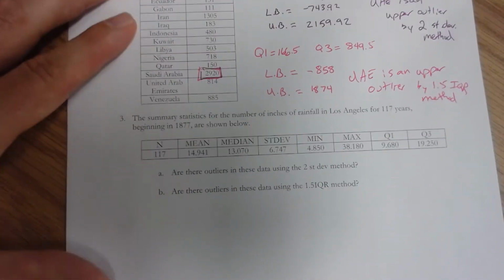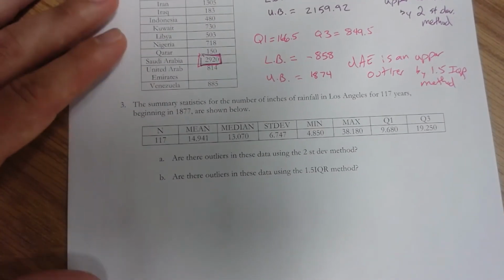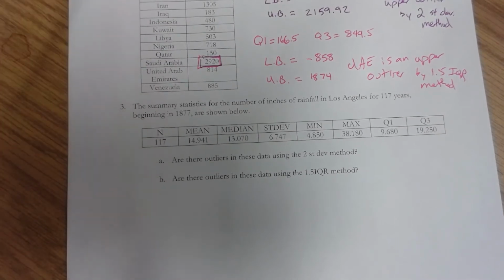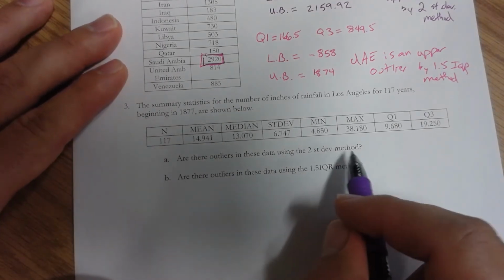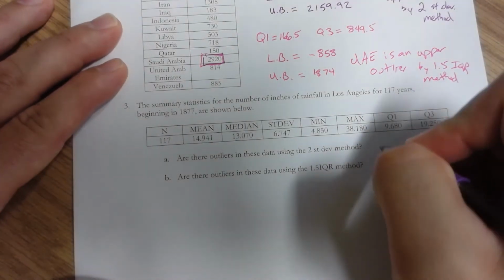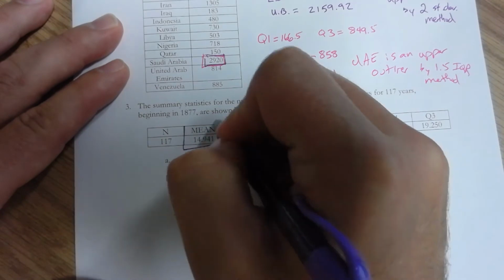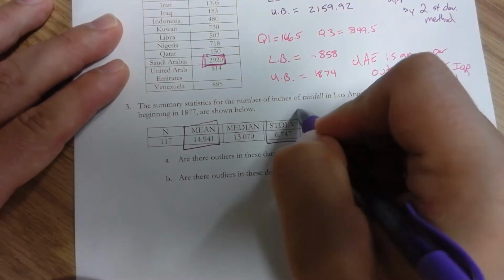The next example I wanted to run down was a little bit different, because in this particular case you've got everything you need, but what's different about it is you don't actually have the data points. So it's a little bit different in how you go about finding the outliers. And in this case, I'll use the same color scheme. So are there outliers using the 2 standard deviation method? Well, the 2 key values here are the mean and the standard deviation.